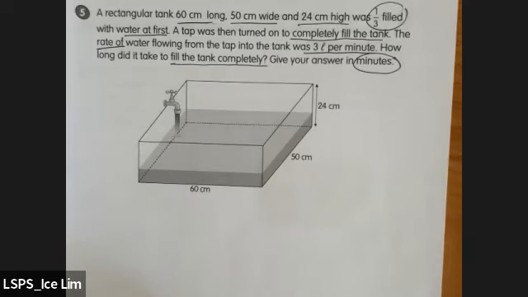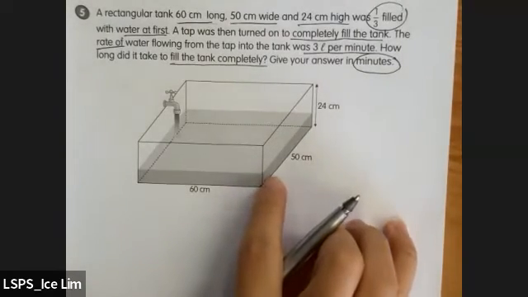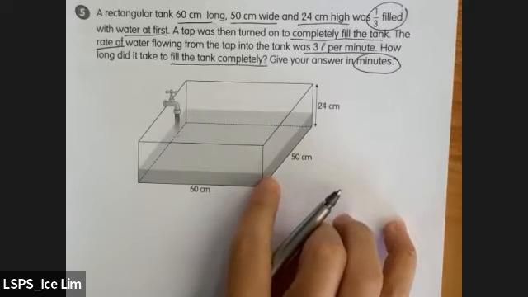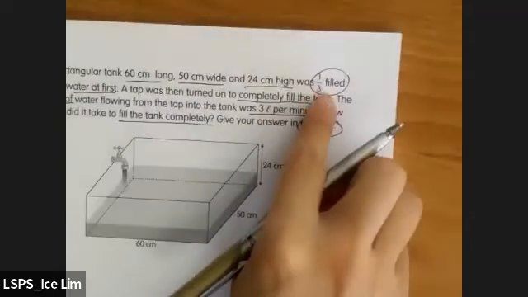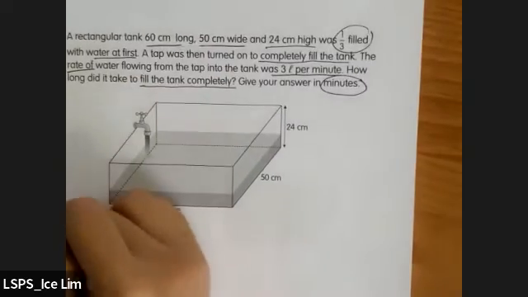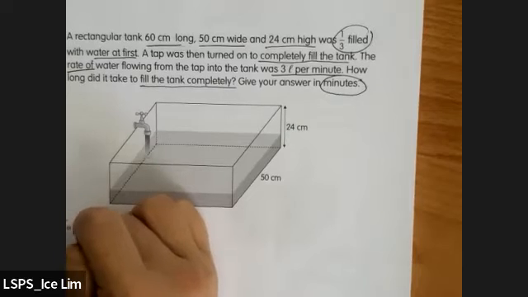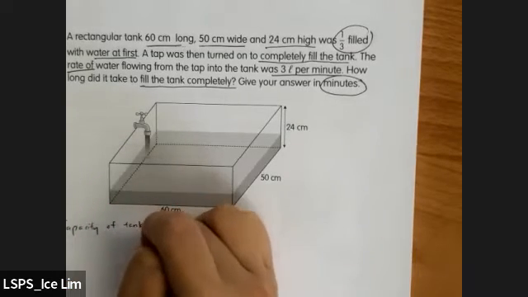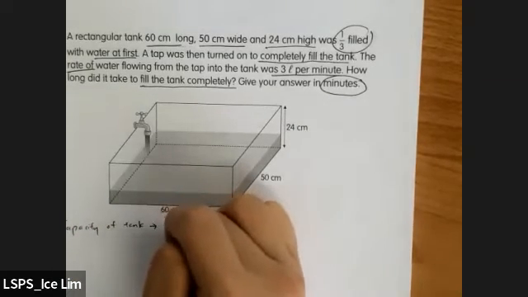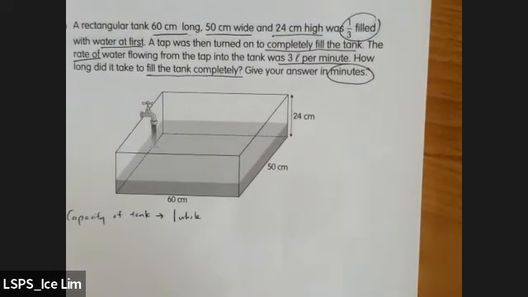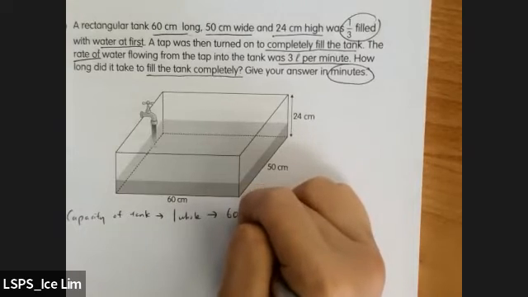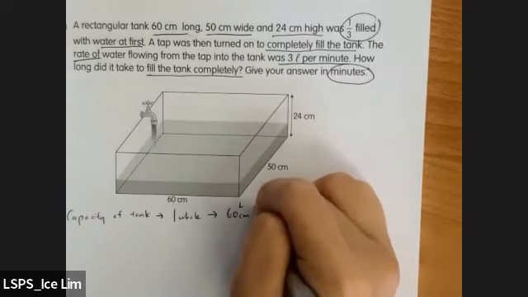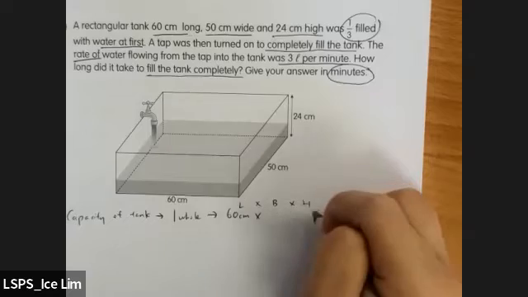So you see, there's already some water in the tank. Do I need to bother about filling the water in the tank? No. What am I filling? Do I need to find, okay, so what is the capacity of the tank? It is a full whole, one whole, right? Correct now? Yes? And that is length times breadth times height.